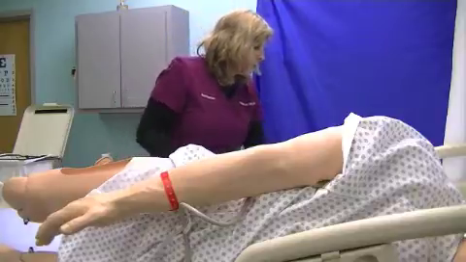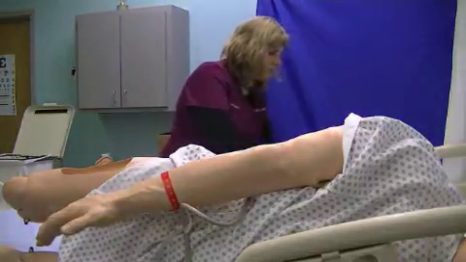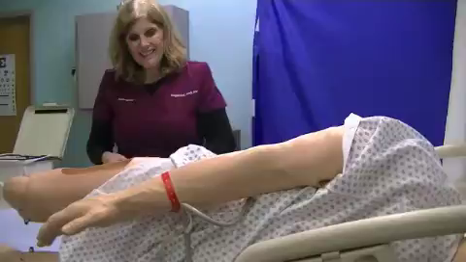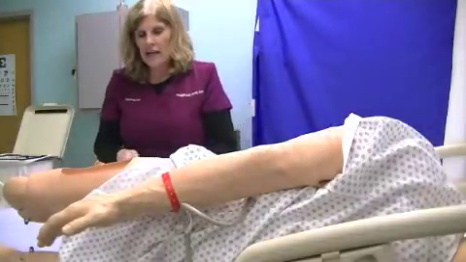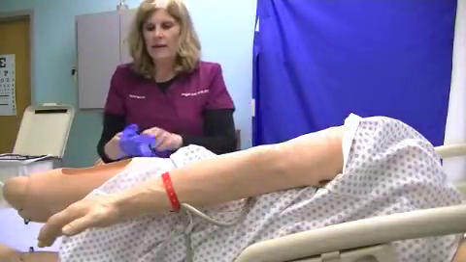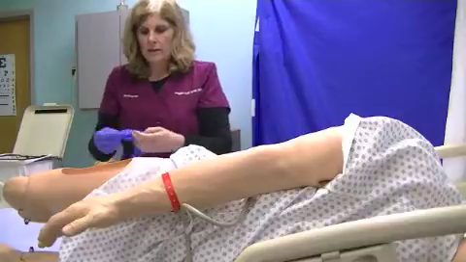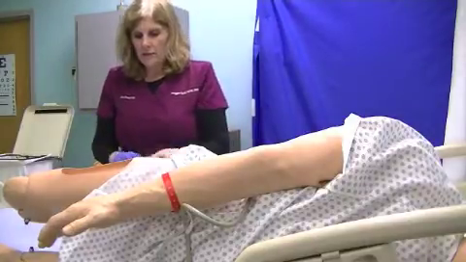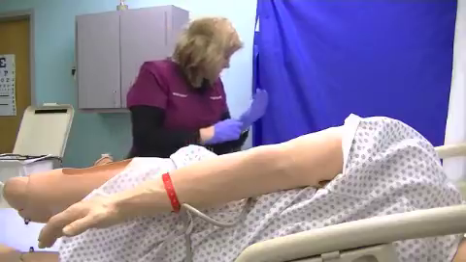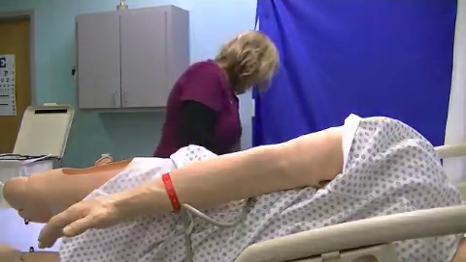I'm going to make sure I put a pair of gloves on too. Now again, I'm going to assess the area, so if they have any rectal bleeding, any hemorrhoids, and anything like that, I'm not going to take the temperature. So I'm going to put my gloves on, because I don't want to transmit the bacteria.